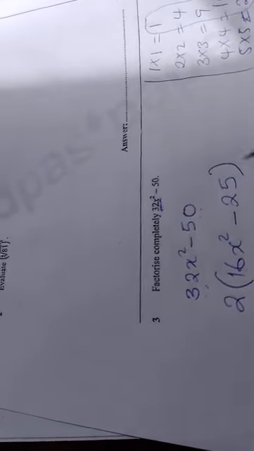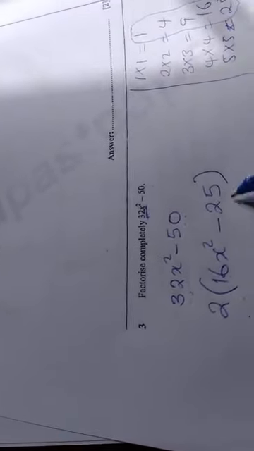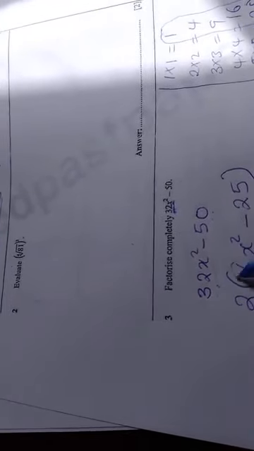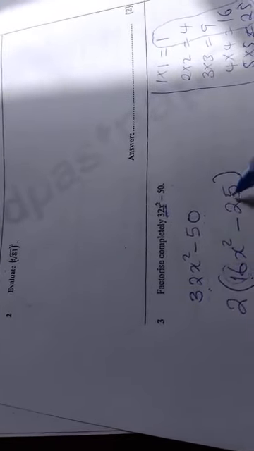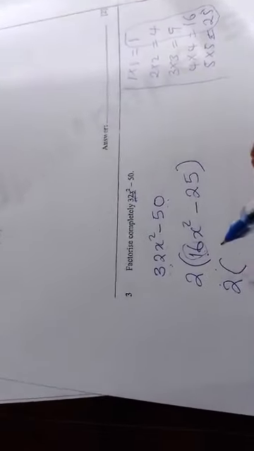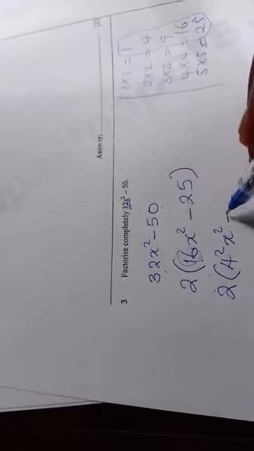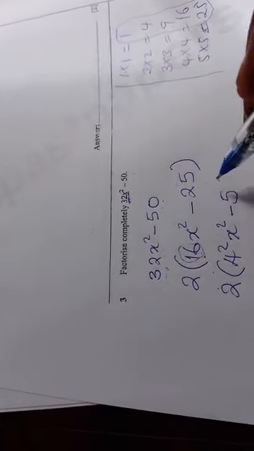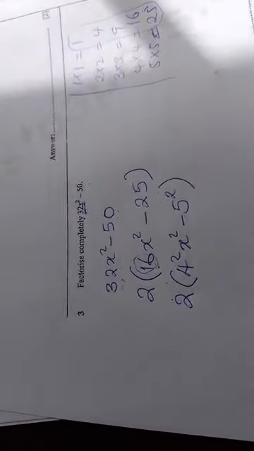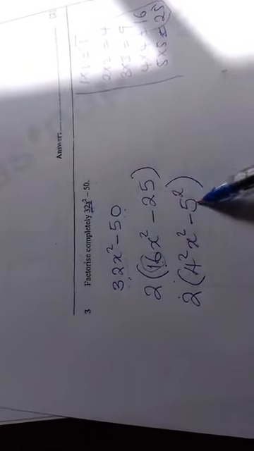Can 16 be expressed as a perfect square? Yes, because 4 times 4 is 16. What about 25? Yes, because 5 times 5 is 25. So you make sure that this term should have a square and this term should have a square. Right, so you continue to open. This will be 4 squared x squared minus 5 squared. So everything inside the bracket is squared: 4 is squared, x is squared, 5 is squared.